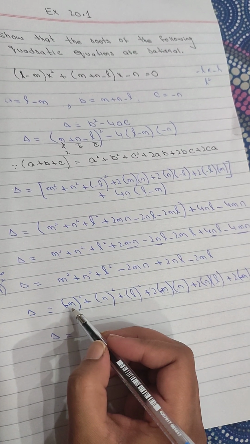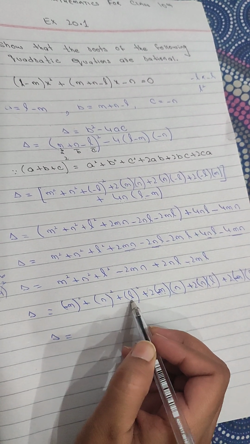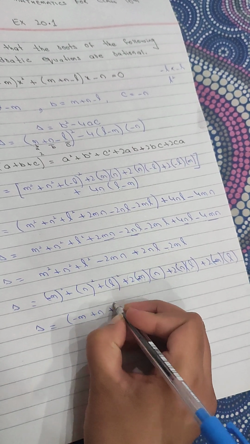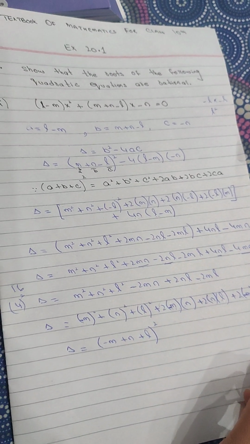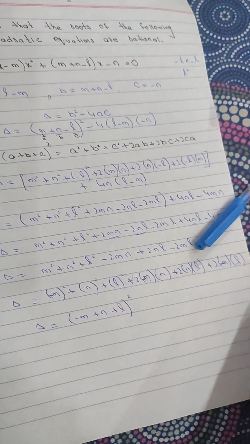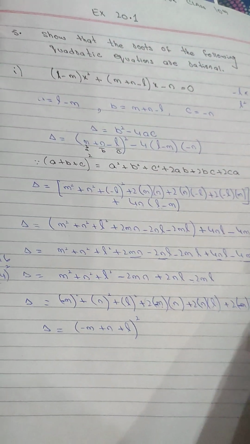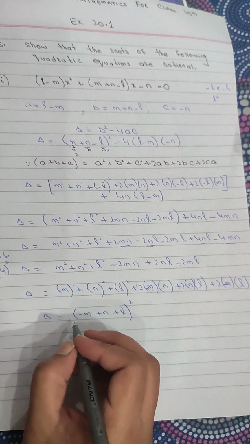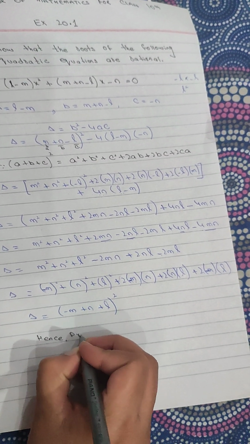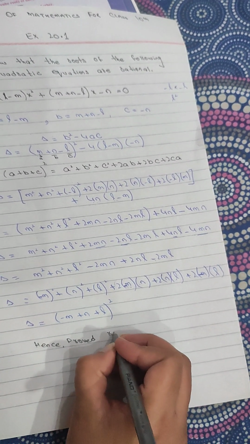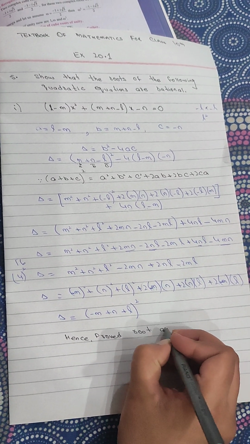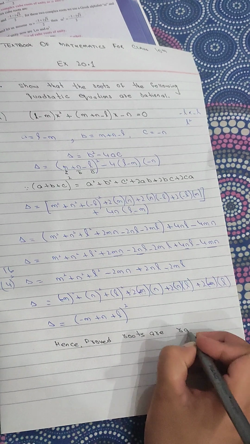My a is minus m, b is n and c is l, so it will be minus m plus n plus l whole square. So according to the given condition, you have proved that the roots are rational because you have converted it into a whole square. So we can write: hence proved, roots are rational.